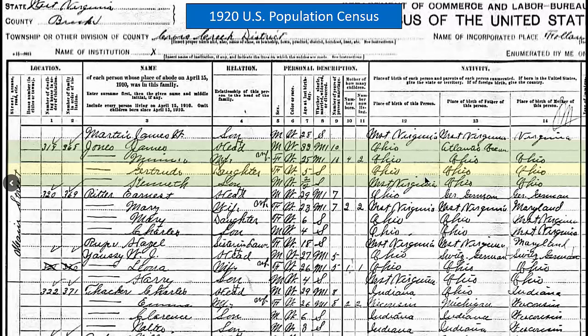This particular census shows the place of birth of the person in that line, but it also shows the place of birth of the father and mother. I found this one interesting: James Jones, his father was born on the Atlantic Ocean. That's the way I read that. Maybe I'm wrong, but that's what it looks like to me. And then the mother and her parents are both born in Ohio, and the children are all born in Ohio, except for the son, who is born in West Virginia. So that's kind of a quick and dirty look at that census record.